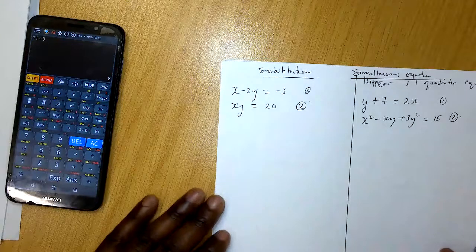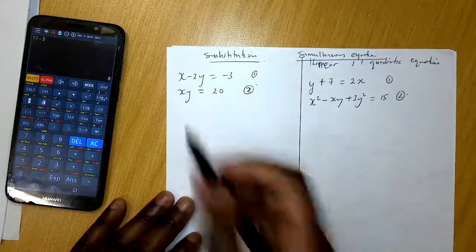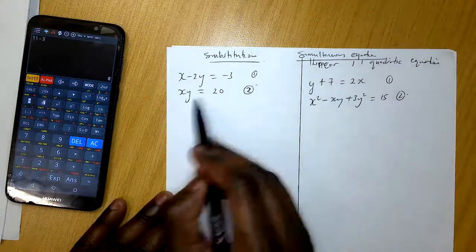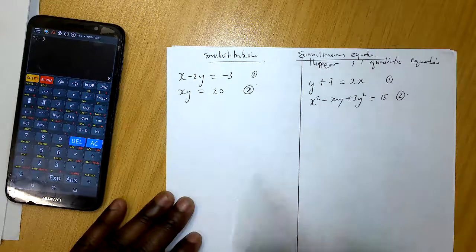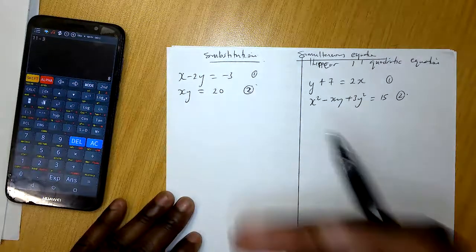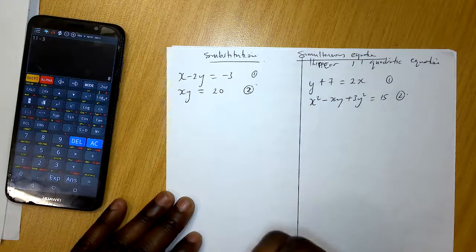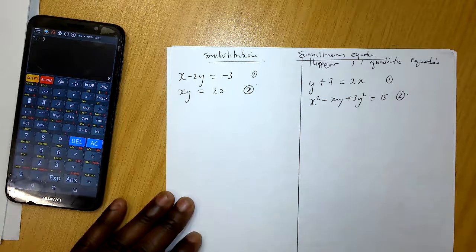So here, what do we have? We have x minus 2y is equal to 3, then xy is equal to 20. So you need to substitute. You must make one of these the subject.